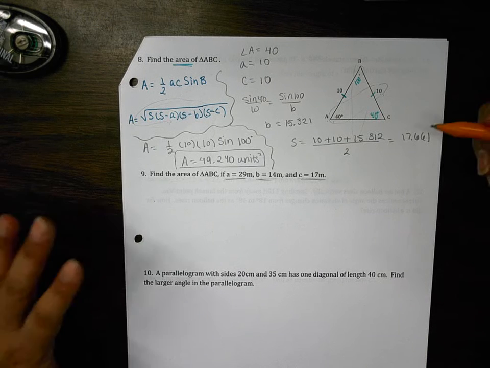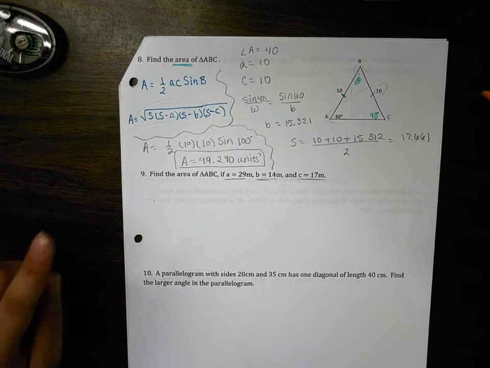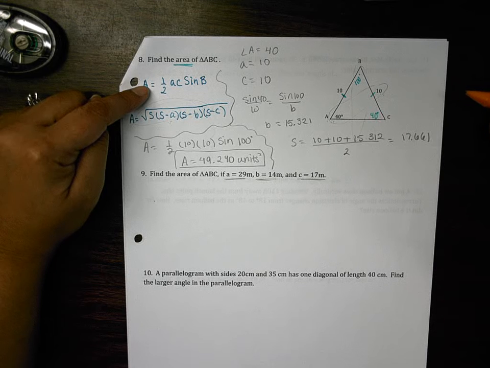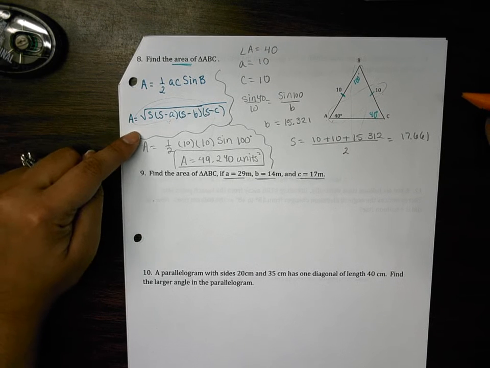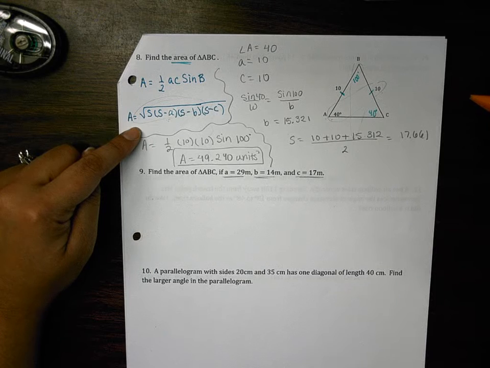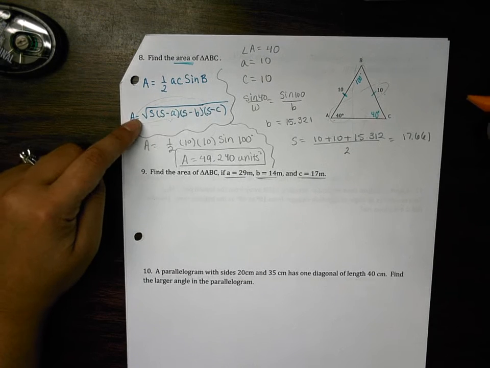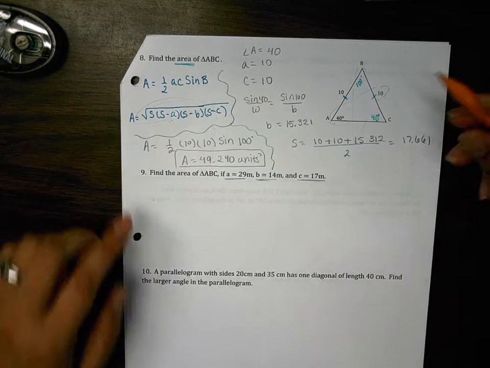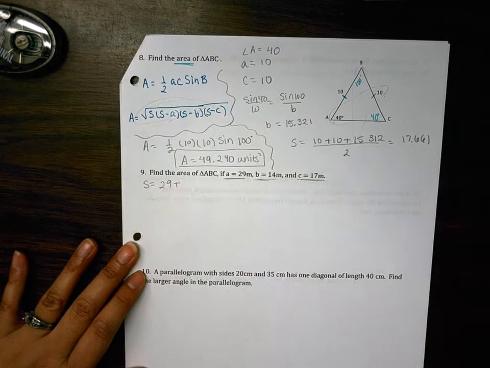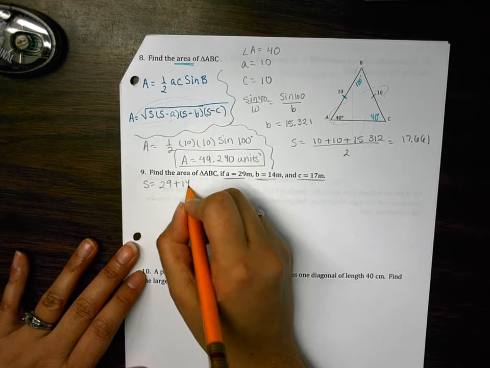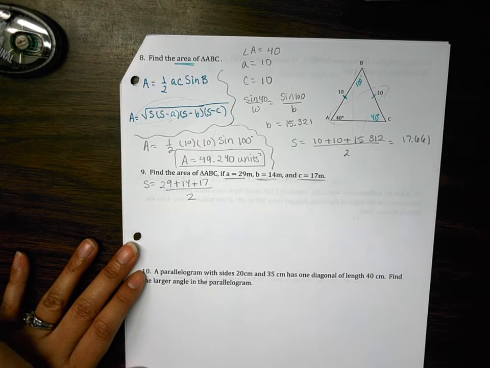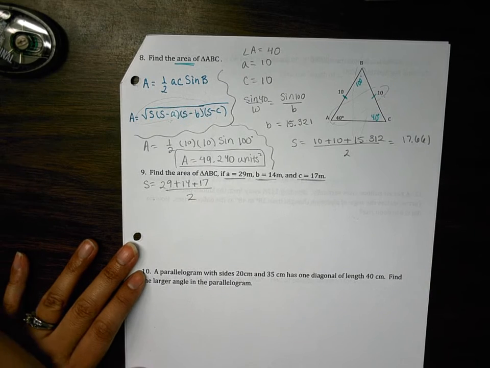Now, technically, if you wanted to, could you use law of cosines to find any one of your angles? Yes, and then you could use this formula if you wanted to. But since they gave you all 3 sides, is it easier to just use this one here? Yes, it's easier if they give you all 3 sides to do 29 plus 14 plus 17 divide by 2. Go ahead and do that now.